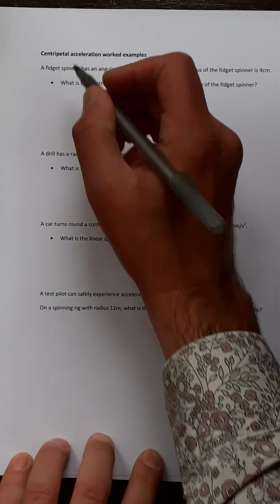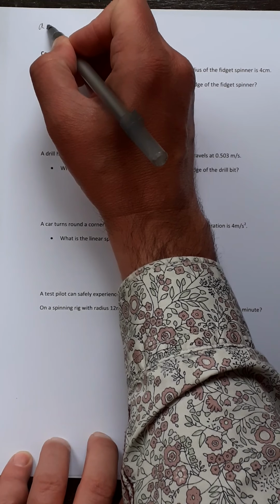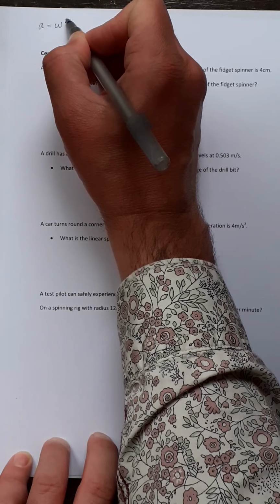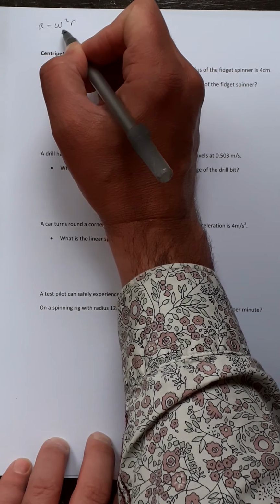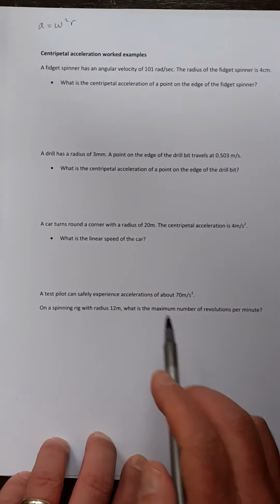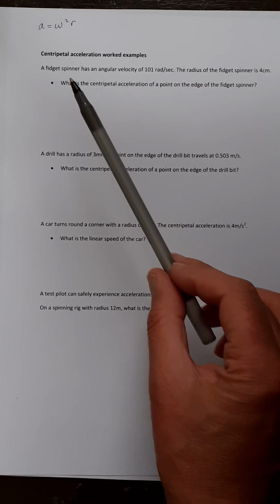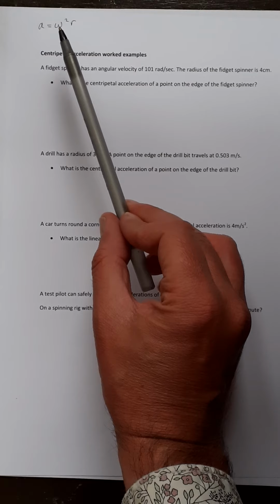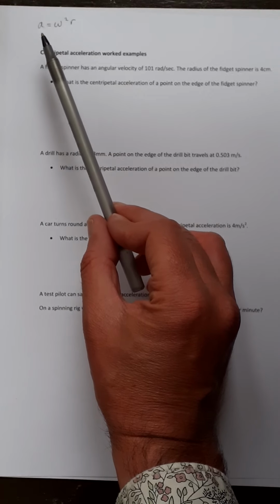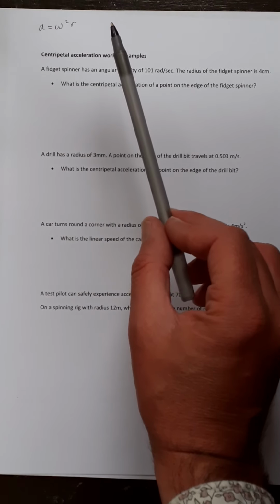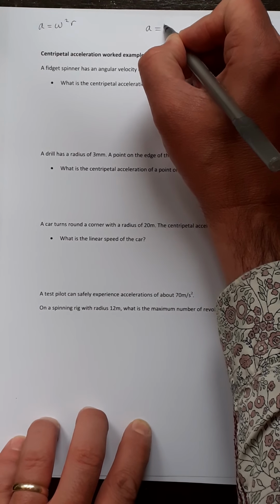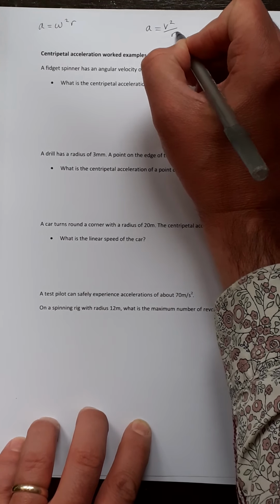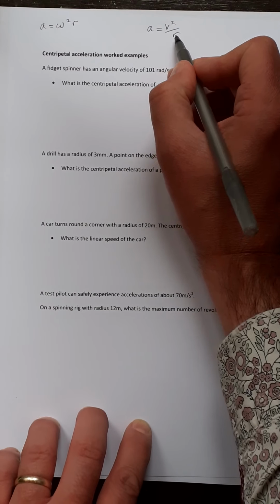First of all, it says that the acceleration can be described as omega squared r. Remember, omega is our angular velocity, times the radius. That means that if two things have got the same angular velocity, a bigger radius is going to give us a bigger acceleration. The second formula tells us that if we know the straight line velocity, the linear velocity, we can do the linear velocity squared divided by r.